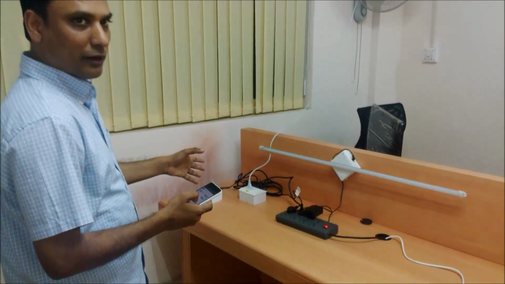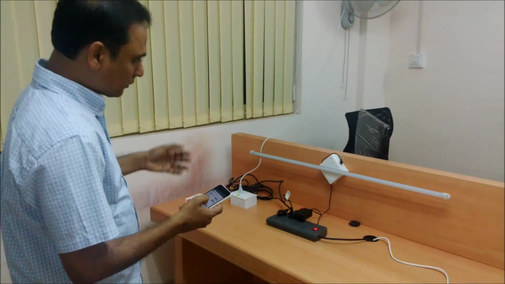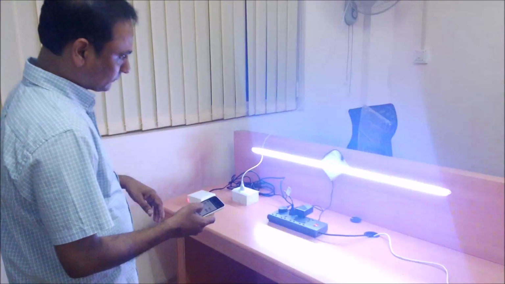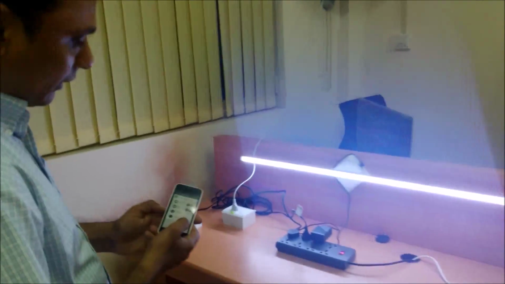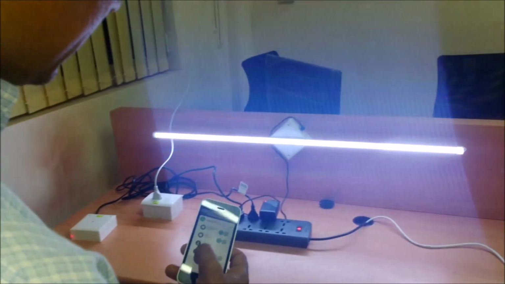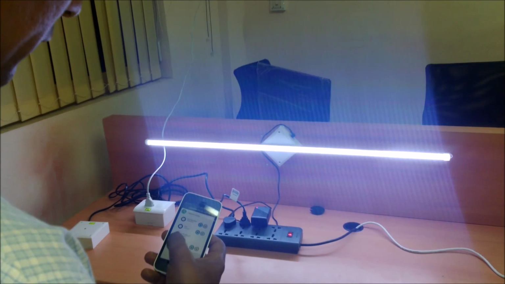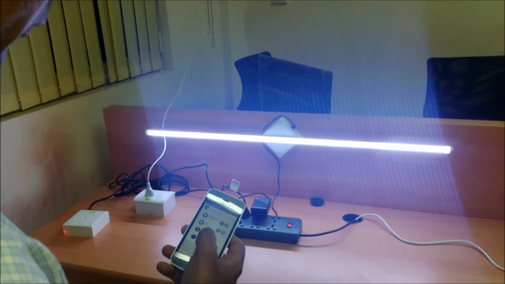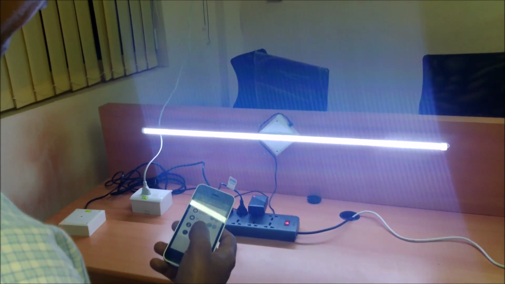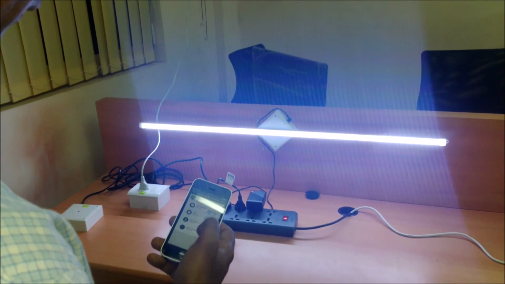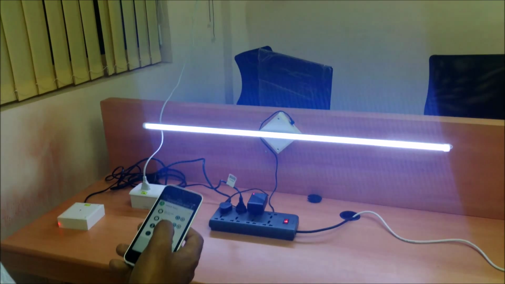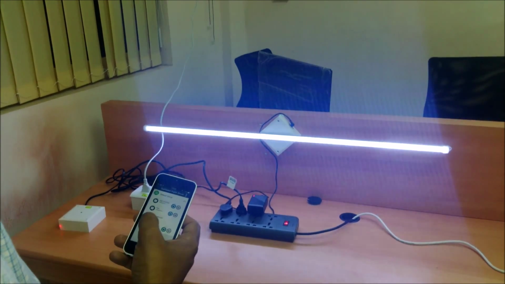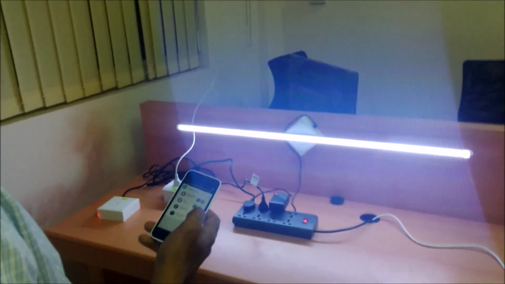This time I'm going to turn it on, and then I'm going to control the intensity. So it's turned on. There is an intensity part here. I'm going to control the intensity. From the max, I'm going to bring it to the middle. So you see that the intensity is controlled. I'm going to bring it back all the way to the max again.